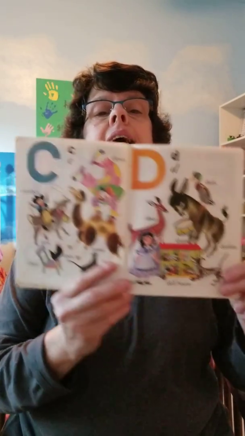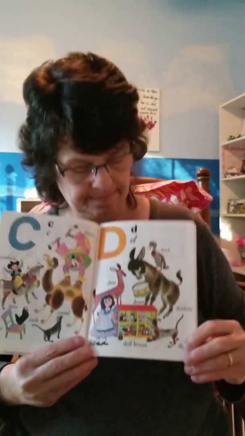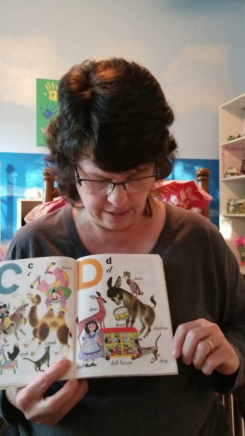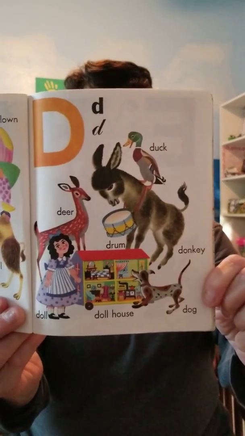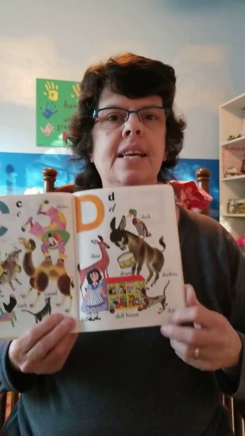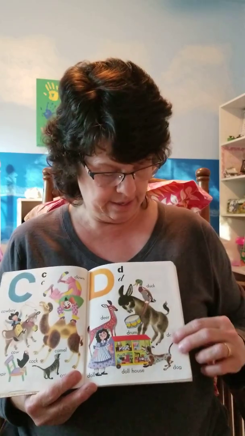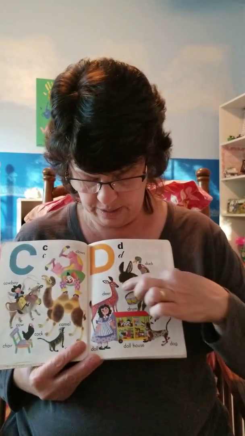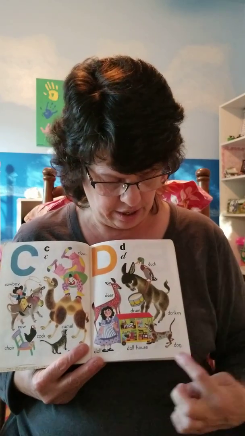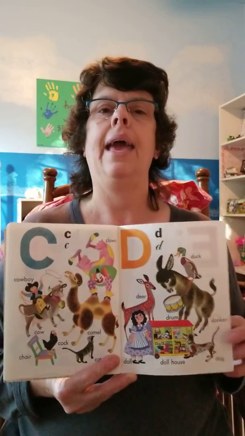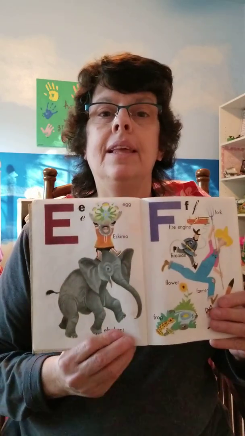A, B, C, D. Uppercase D, lowercase d, cursive D. All the things on this page begin with D. What do you see? D sounds like this. D, d, d. Duck, donkey, drum, deer, doll, dollhouse, and dog. What comes next? A, B, C, D, E.